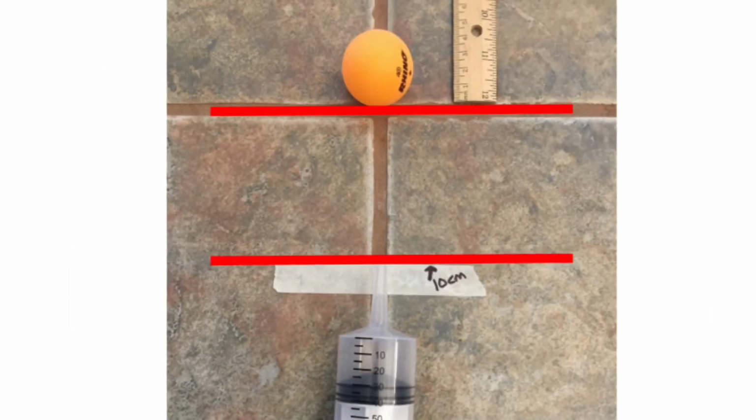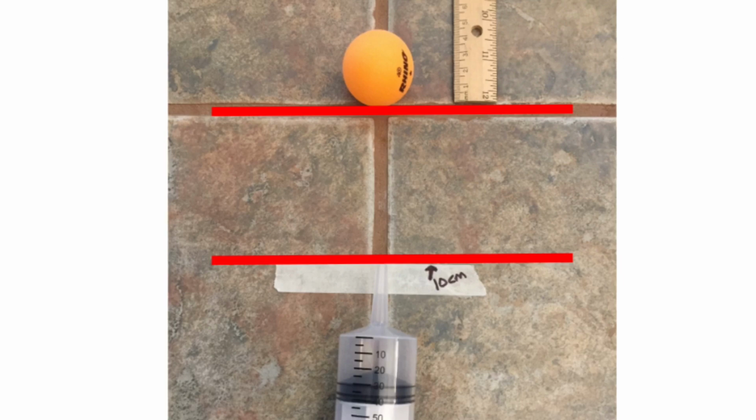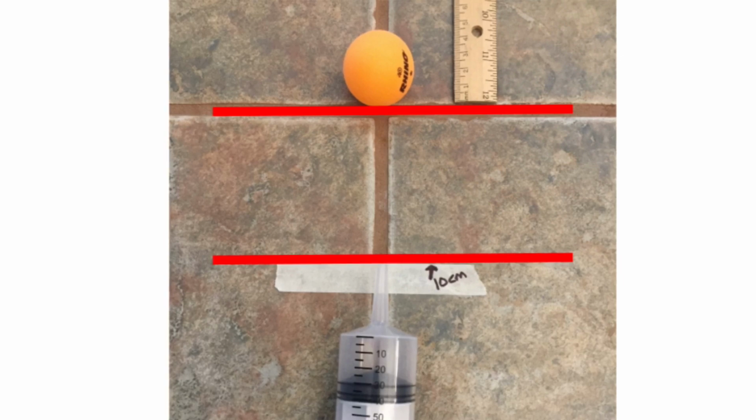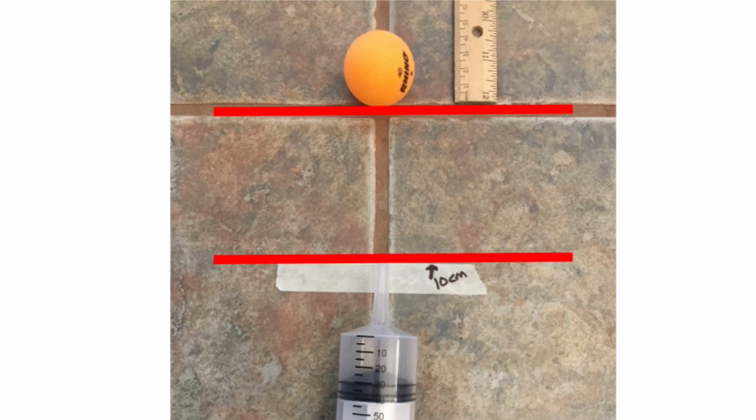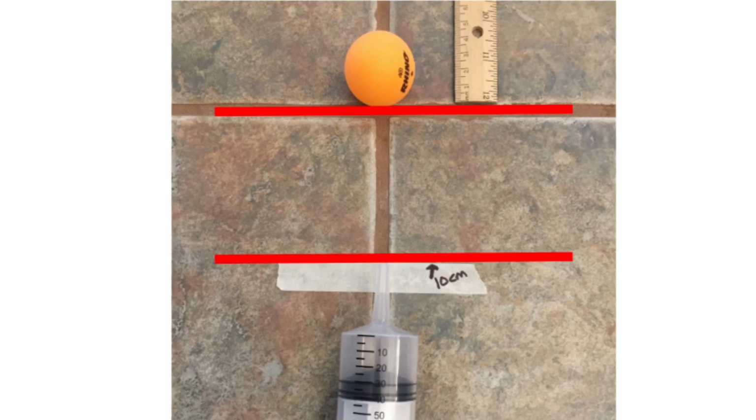Here is the setup. The tip of the syringe is 10 centimeters away from the ping pong ball, and I've got that designated by the red lines there.